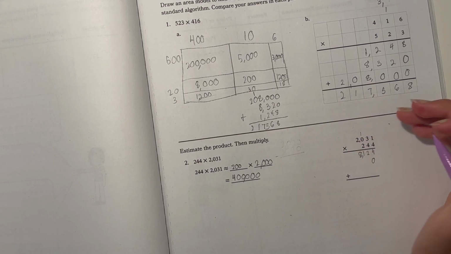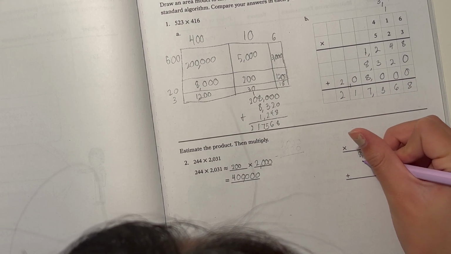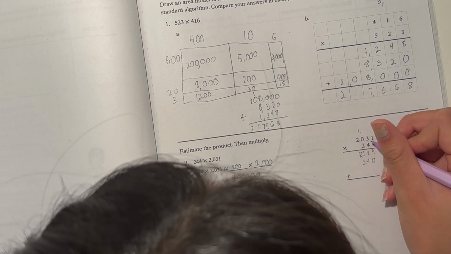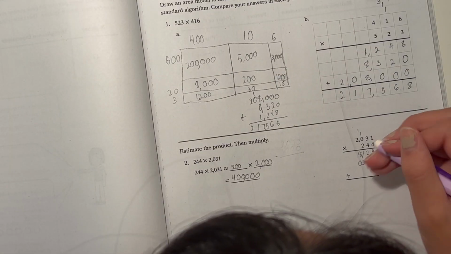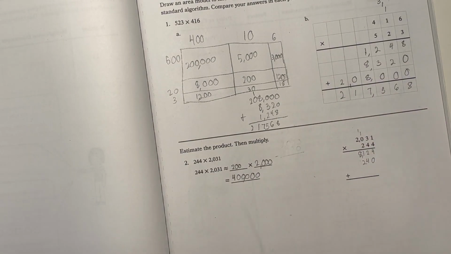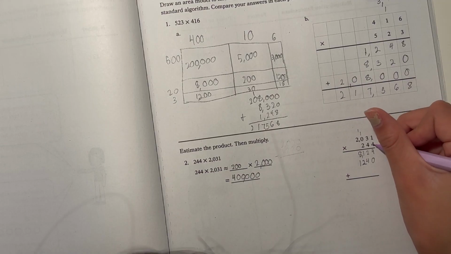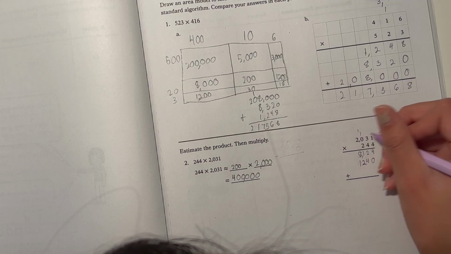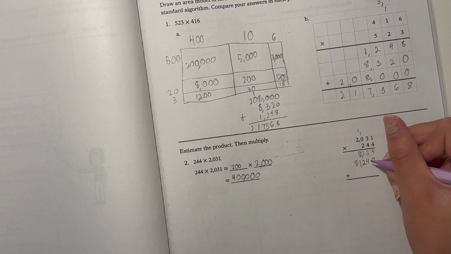After we add our 0, let's start multiplying. 4 times 1 equals 4. 4 times 3 equals 12. 4 times 0 equals 0, and then plus 1 equals 1. And then 4 times 2 equals 8. So this one will be 81,240.